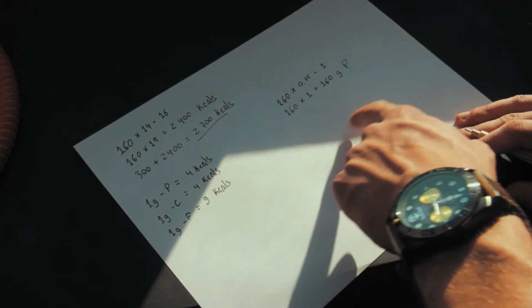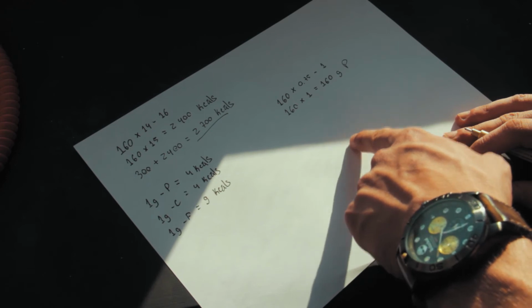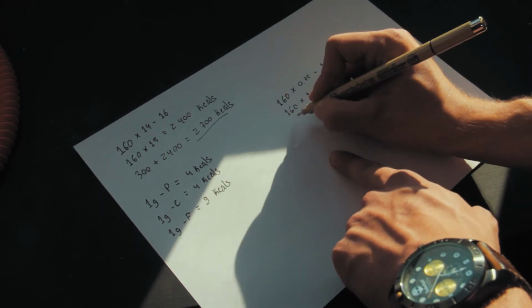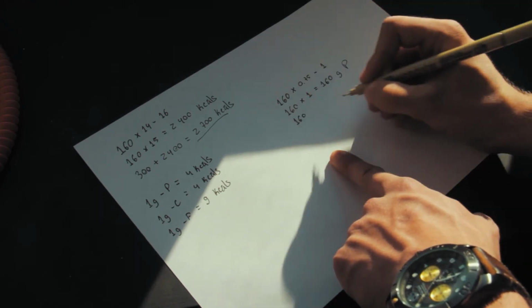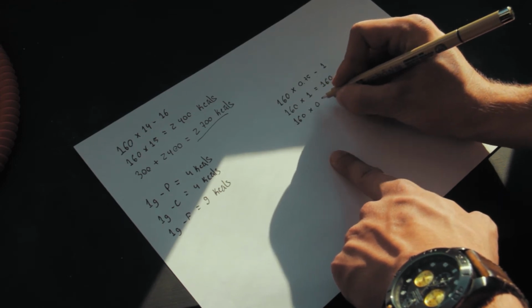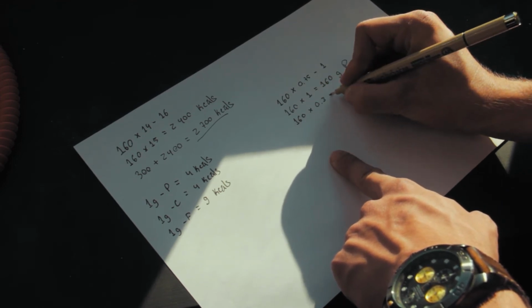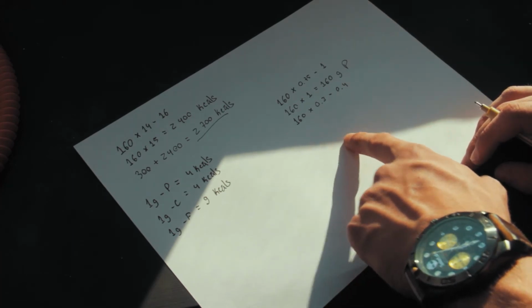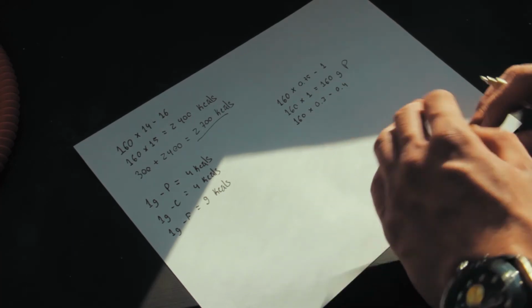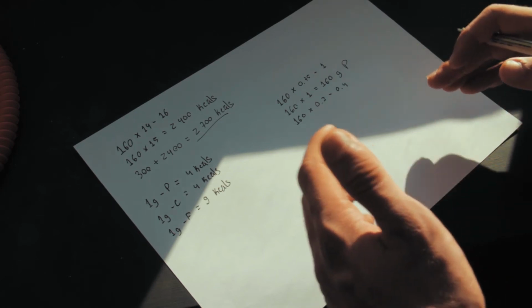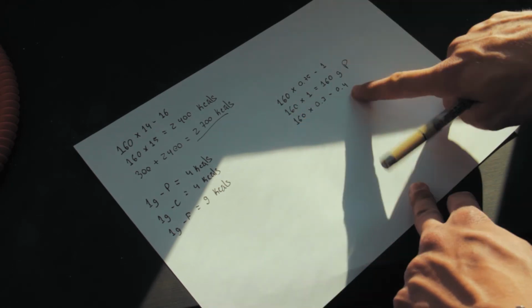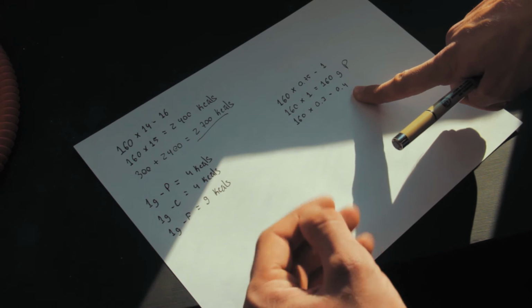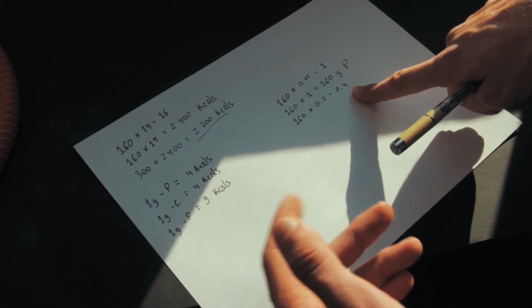Next, we calculate our fats. For fats, we're gonna pick up our body weight again, so 160, and multiply it by 0.3 to 0.4. This will depend mostly on how you prefer your diet. If you prefer more fats in your diet, you should probably go with a 0.4, or if you prefer more carbs in your diet, you should probably go with a 0.3.